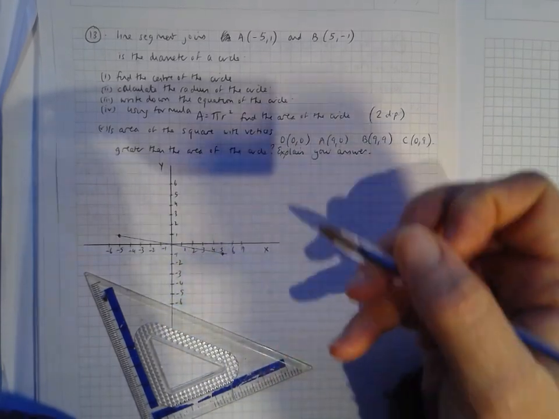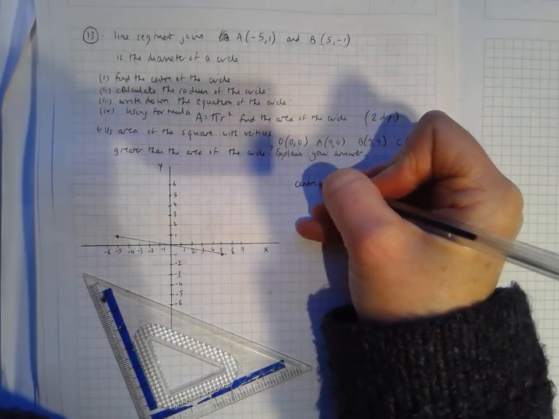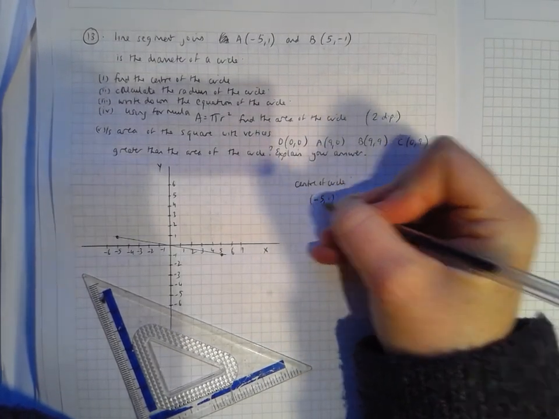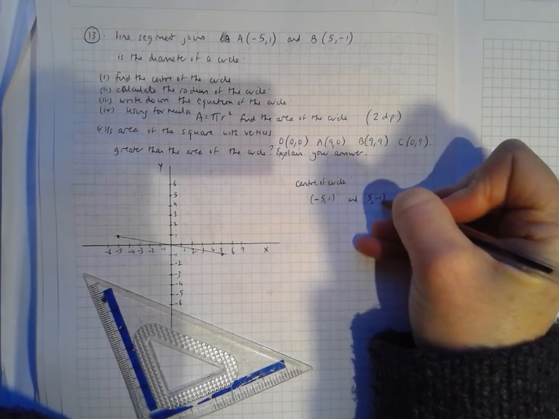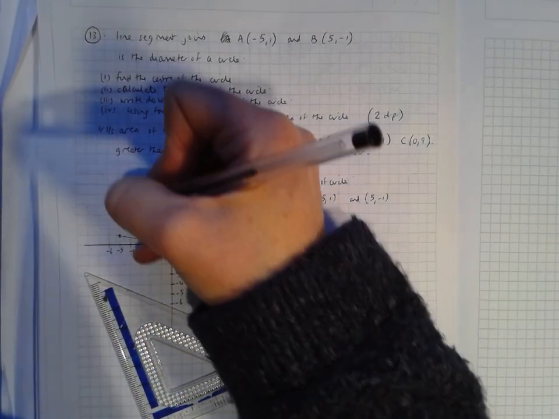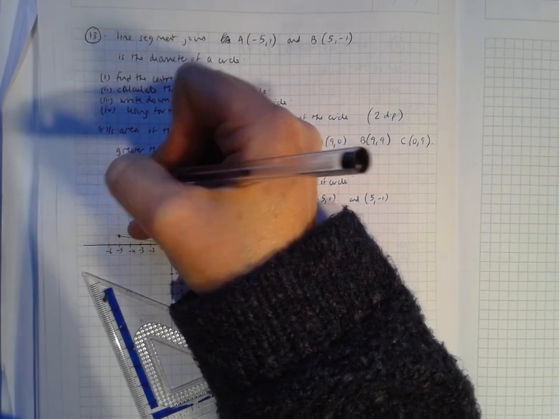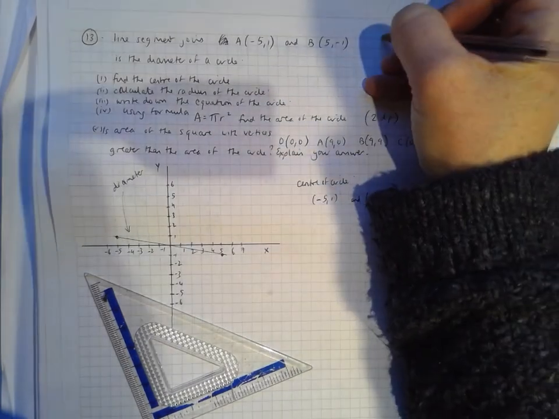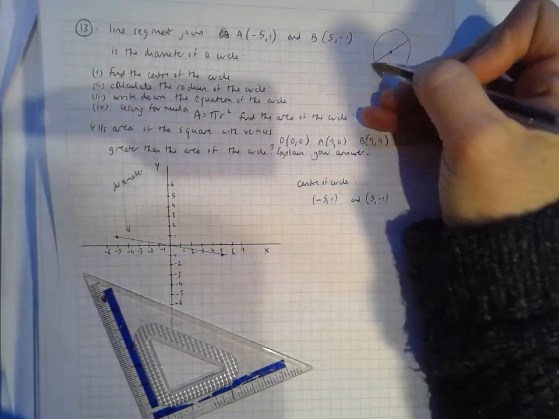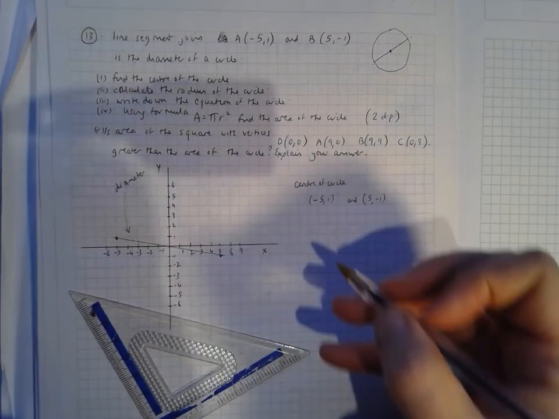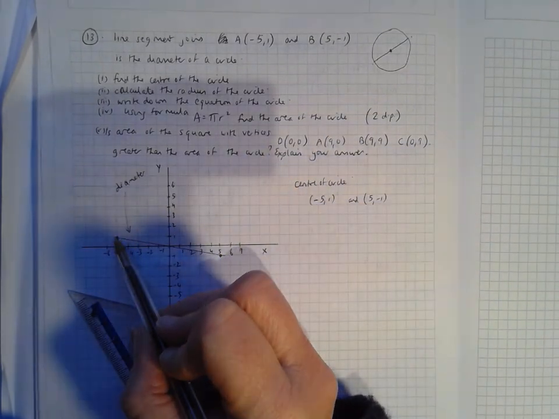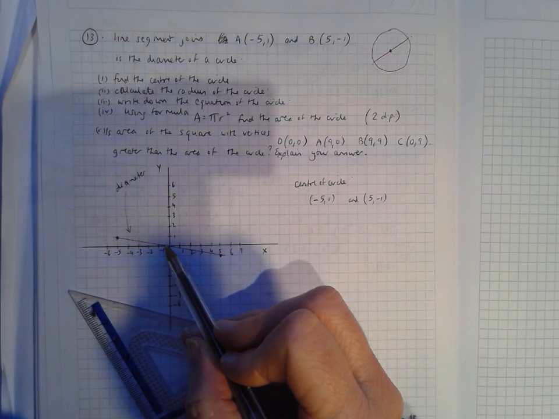So the first thing is find the center of the circle. It looks to me that it's halfway between (-5, 1) and (5, -1), which would make sense, because if this is a diameter, the center is going to be halfway along the diameter. A diameter is a line that joins one side of a circle to the other side through the center. It goes from one end to the other end, but goes through the center. To get from -5 to +5, I go all the way along here. Halfway along is going to be 0.